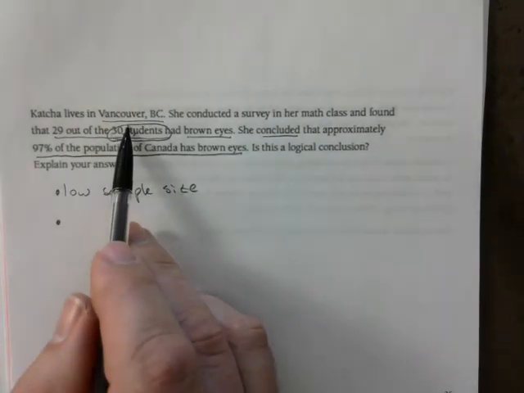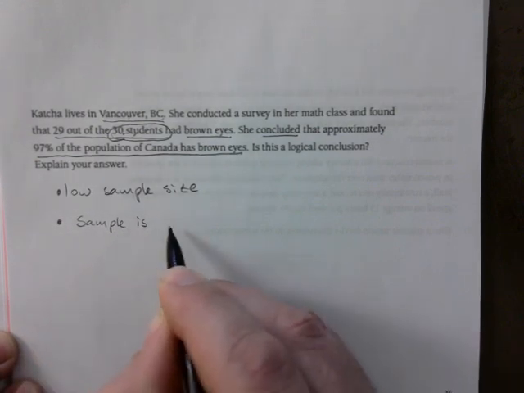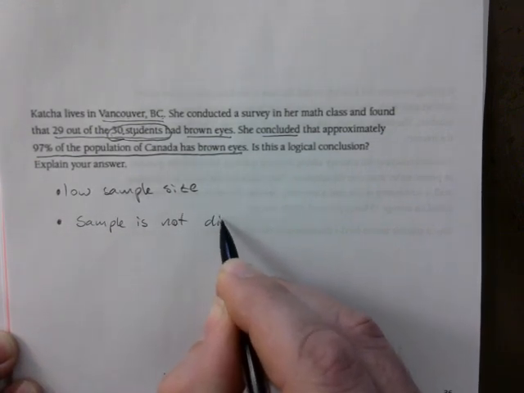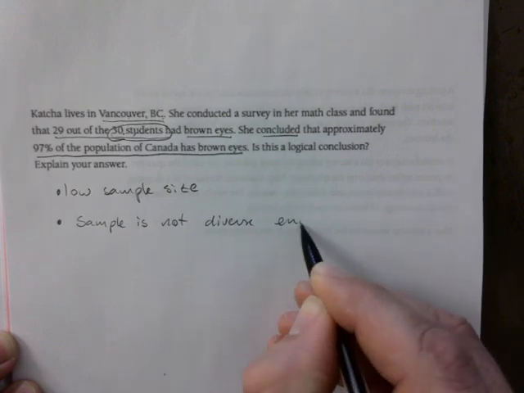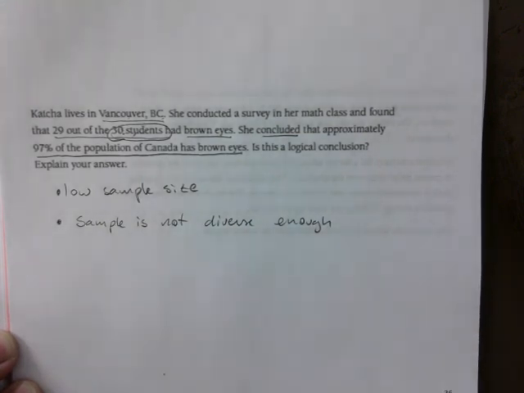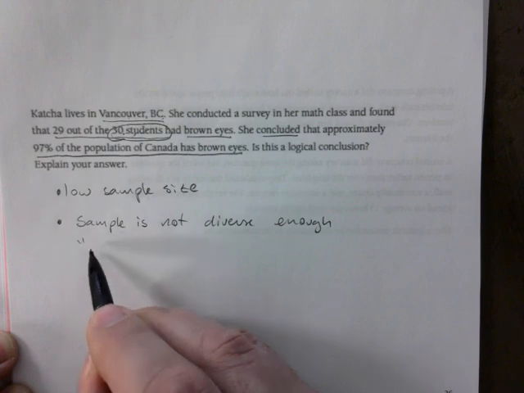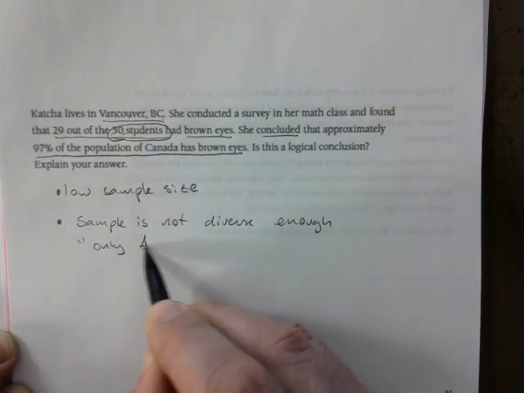And what else is wrong? What could be potentially wrong with that? They tell you that it's just a math class, right? And actually just in Vancouver, right? So the sample is not diverse enough. I would say only one math class.